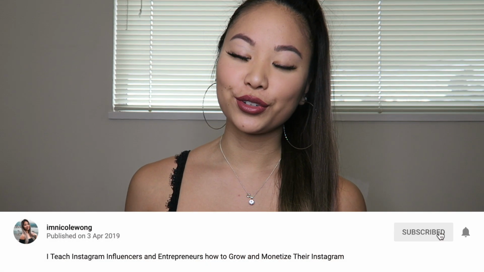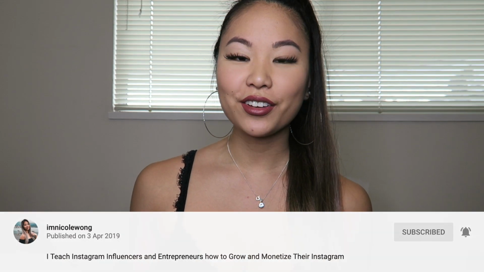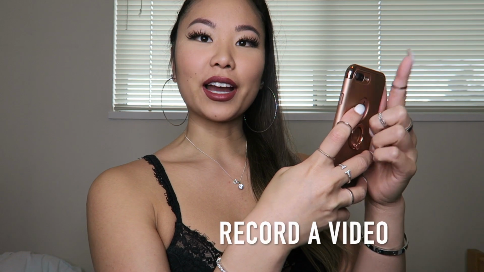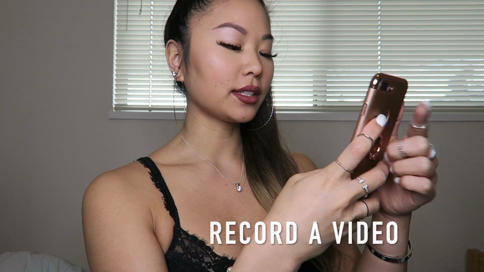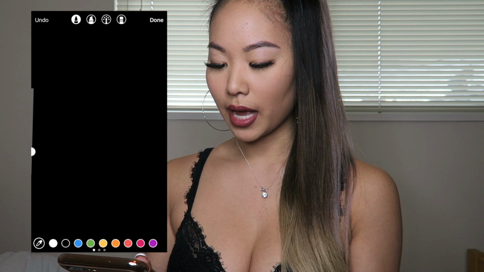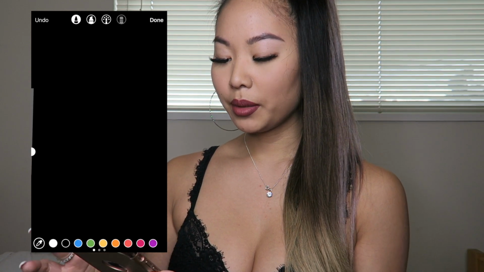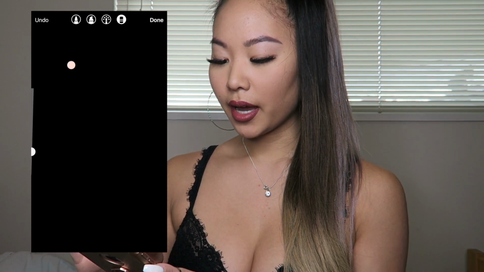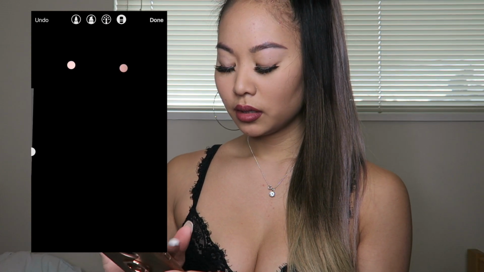Next, I want to show you how to make it look like there's flashing light or stars. So let's go to my story, and I don't want to show you my messy room. So I'm just going to go back and forth with my finger over the camera like this. Next, I'm going to click on the marker tool and click the color black, hold down on the screen. Then I'm going to use the eraser tool and just make little dots.